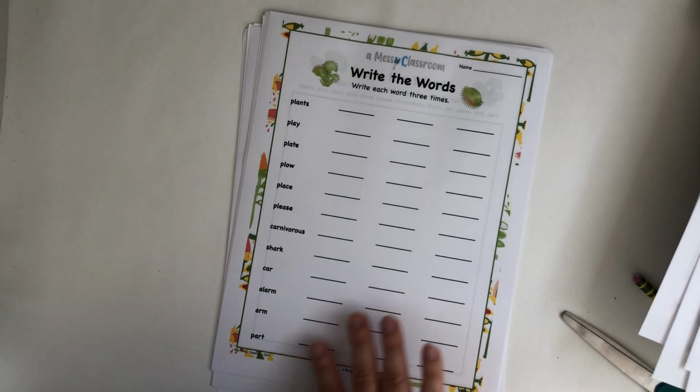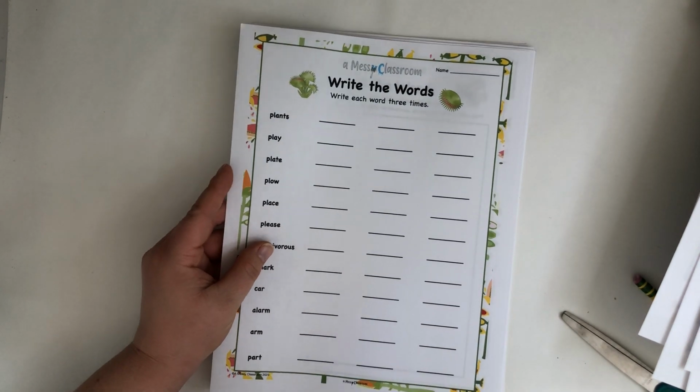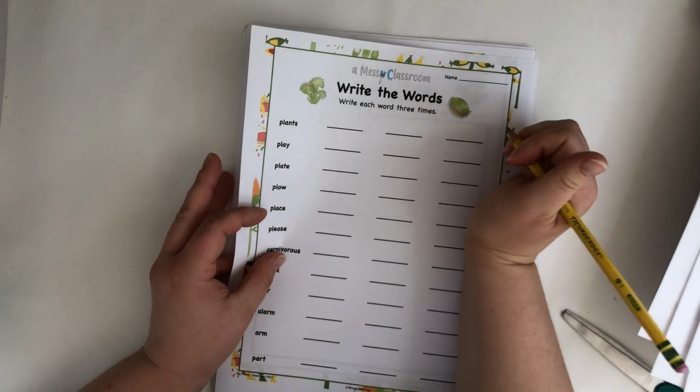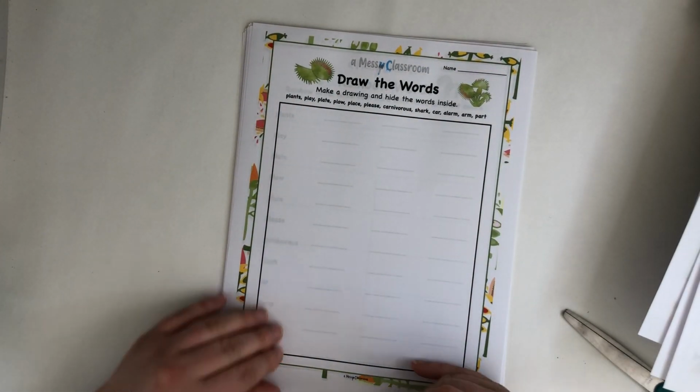And this is for homework if you have to give out homework. I personally don't like homework, but have been required to in the past by the school, in which case this is a simple thing that they can do quite easily.